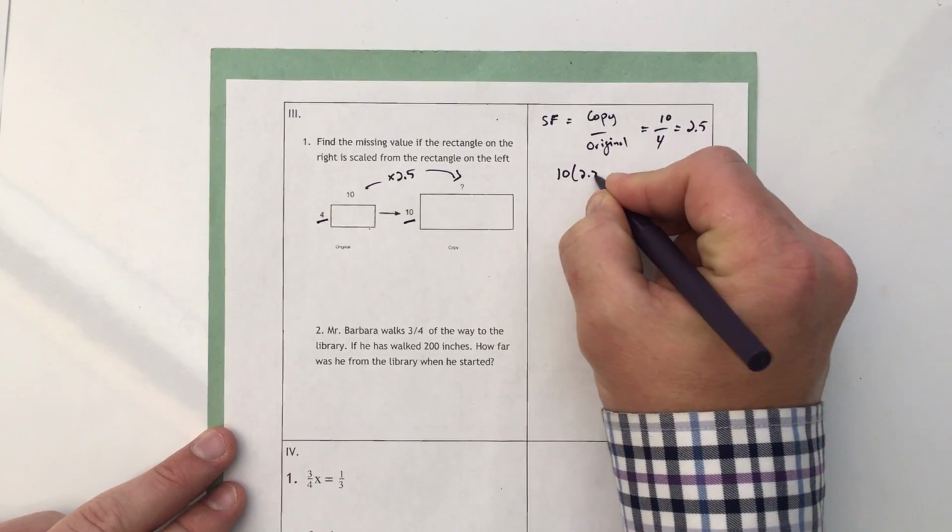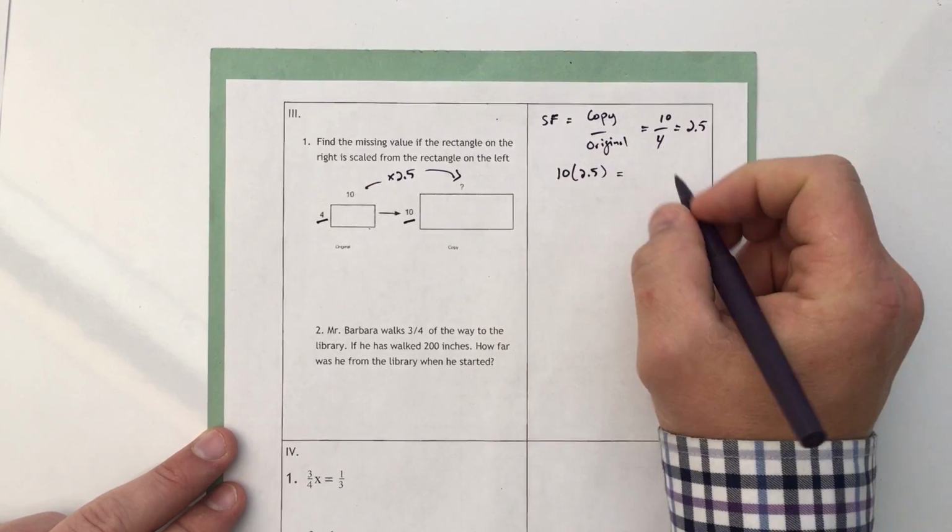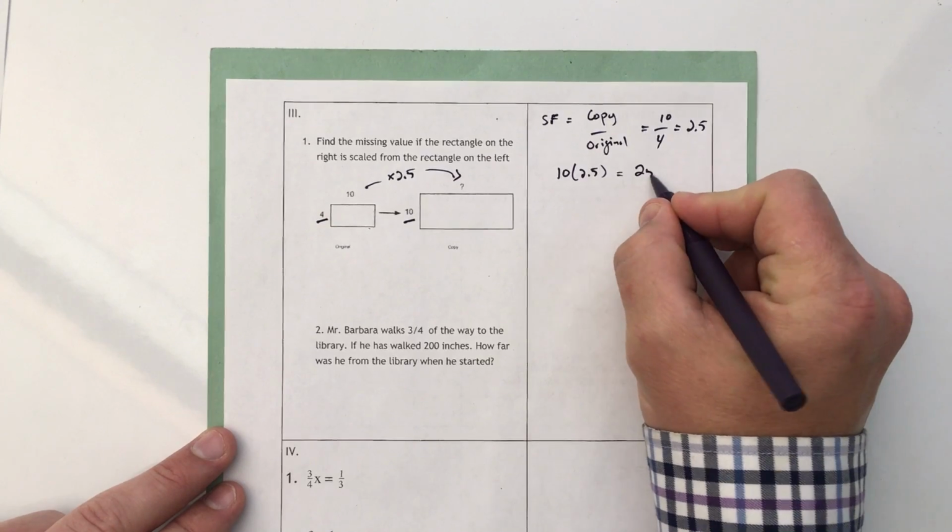So 10 times 2.5, I just move the decimal over once because I'm multiplying by 10. I get 25.